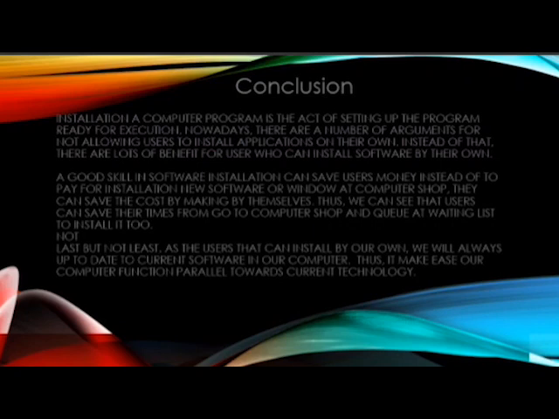For the conclusion, installation of computer programs is the act of setting up the program ready for execution. Nowadays, there are a number of arguments for not allowing users to install applications on their own. Instead of that, there are a lot of benefits for users who can install software on their own. A good skill in software installation can save users money instead of paying for installation of new software or Windows at a computer shop. They can save the cost by doing it by themselves.